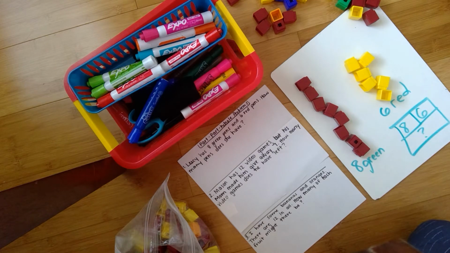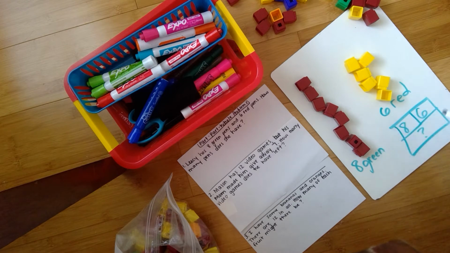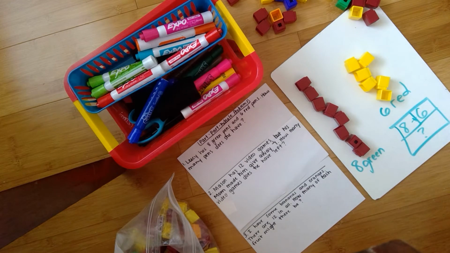So how would we do that? Would we subtract or are we going to add? So if we're trying to find a whole, we are going to add. So what we need to do is figure out how many is 8 and 6 together. If we add these two numbers together, what are we going to get?